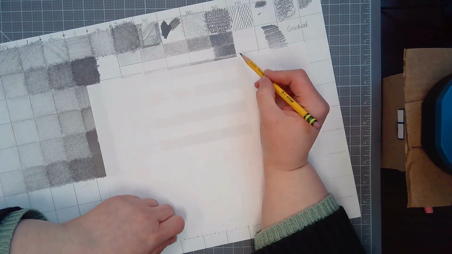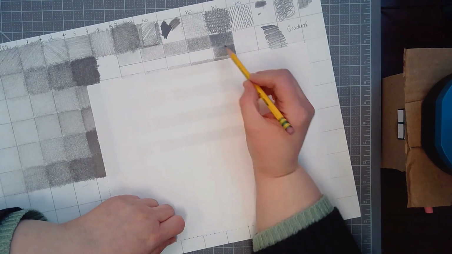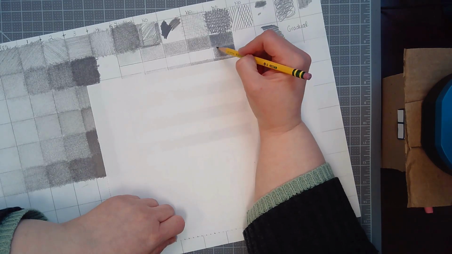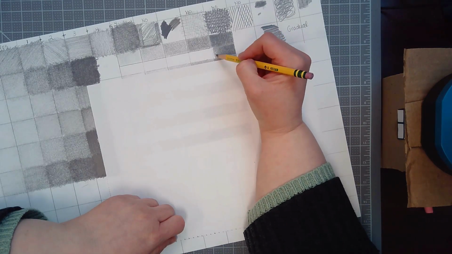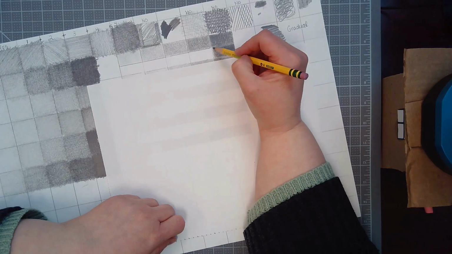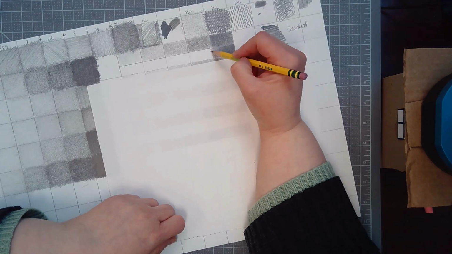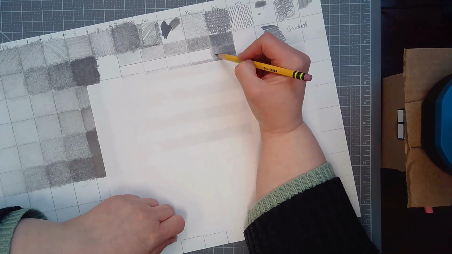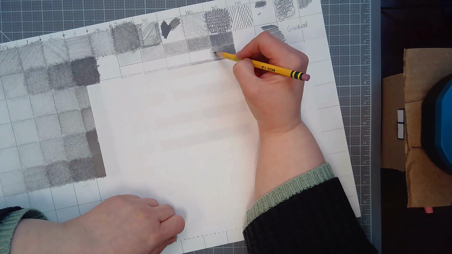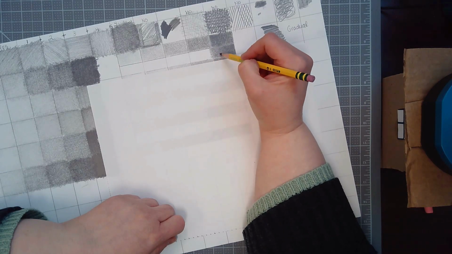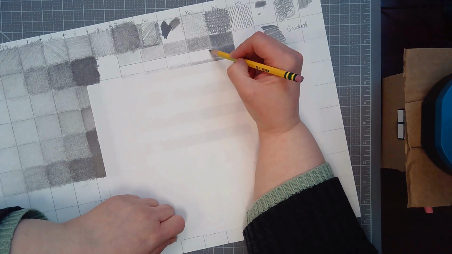So I'm starting to ease up on my pressure. I'm starting to get lighter. And the nice thing about working with this type of value change is as I move along, I can stop and kind of look at what I've done. And if I notice that there does seem to be a very distinctive line in that value, it doesn't seem to just fade from one to the other, then I can go back and make corrections.